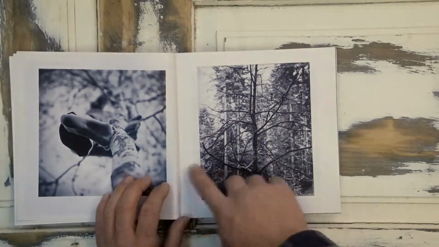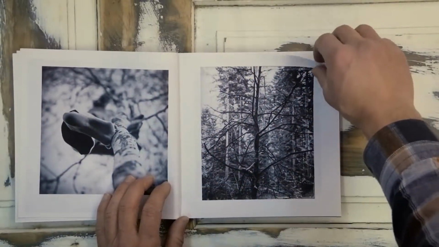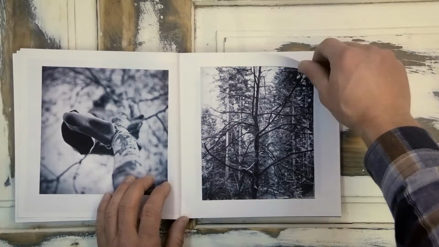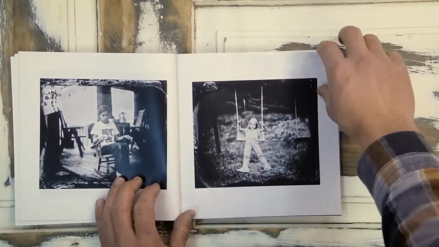So this is how the first chapter is about delights. I'm playing with them. I'm playing a part in their game.